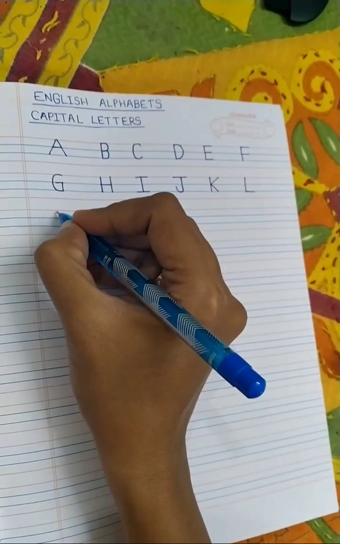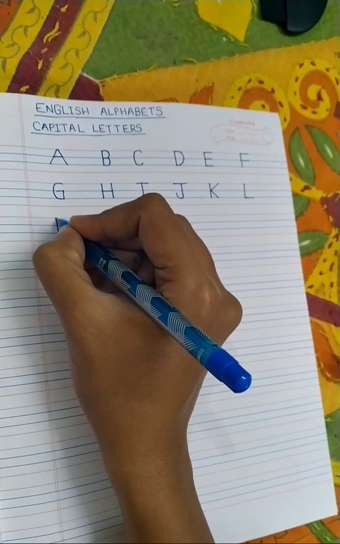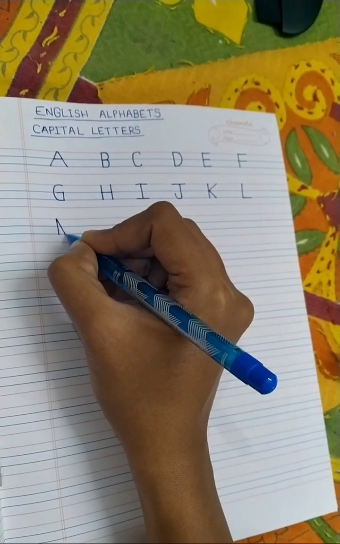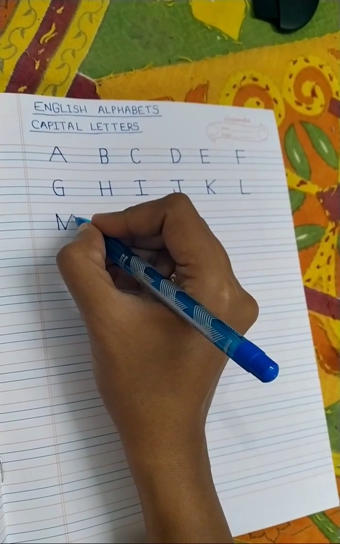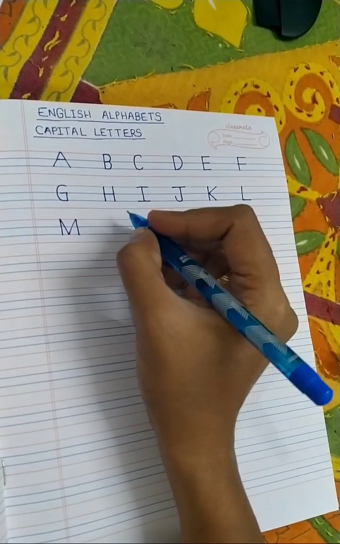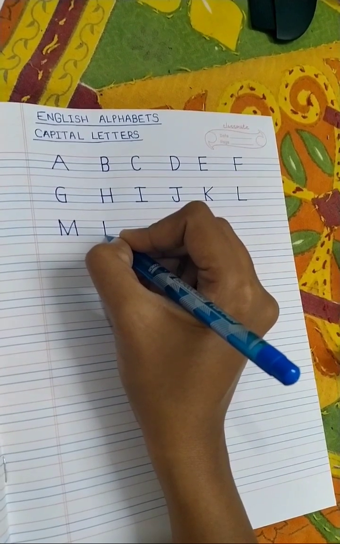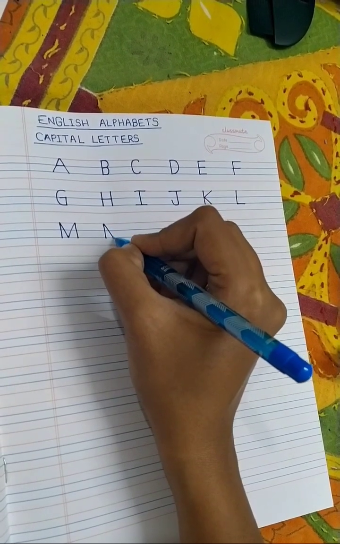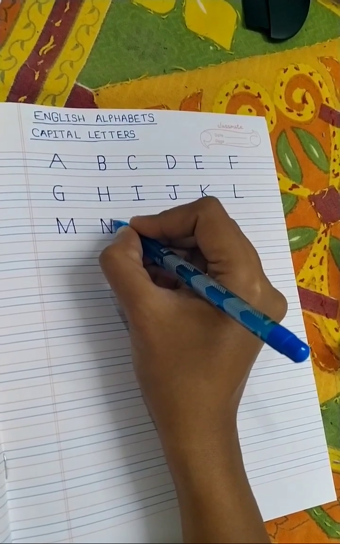Next letter is letter M. A standing line from first red line to second blue line, a slanting line from first red line to second blue line, another slanting line from second blue line to first red line, a standing line from first red line to second blue line. Letter N. A standing line from first red line to second blue line. A slanting line from first red line to second blue line. A standing line from second blue line to first red line.